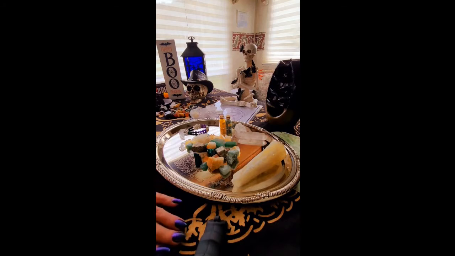You may choose to light candles or incense, which I have some sage and dragon's blood going. You may choose to meditate, pray, play calming music, whatever represents sacredness to you and whatever calms you is what you should do.